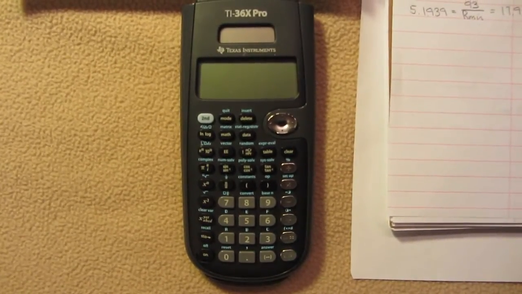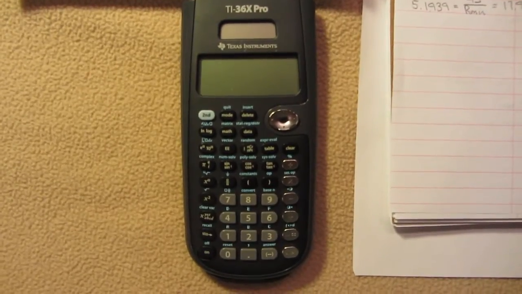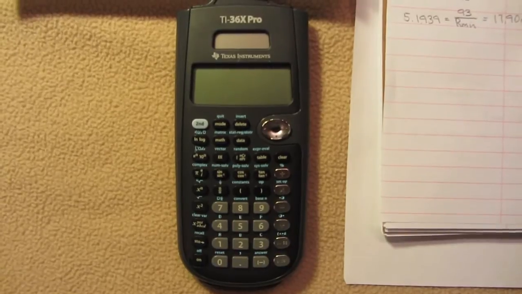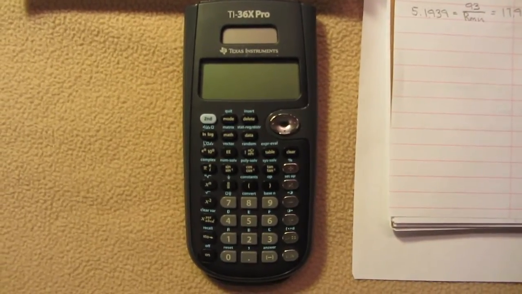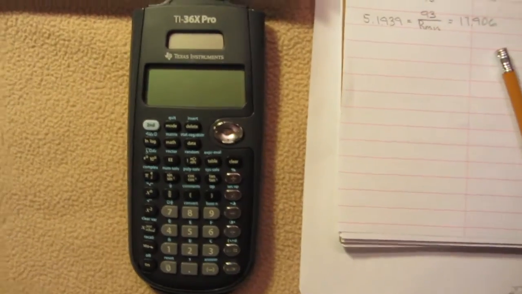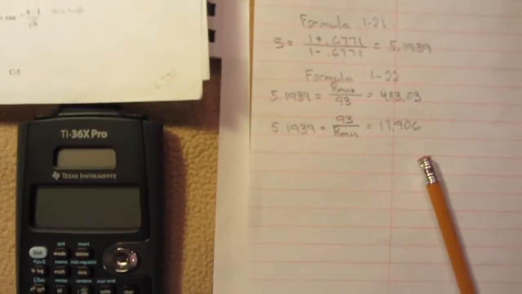TI-36X Pro, Solve for X. On this one I'm not going to use anything too heavy to solve for X. Just something basic, kind of show you the keystrokes. But some of this too is going to be a little bit of a review.